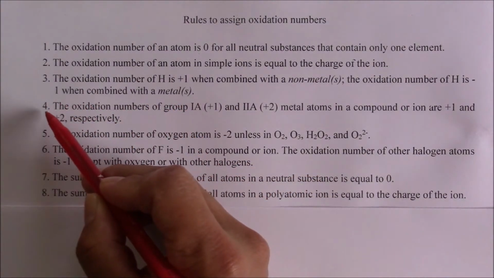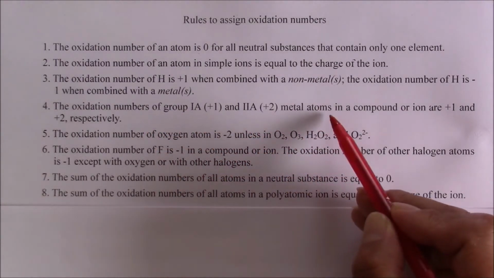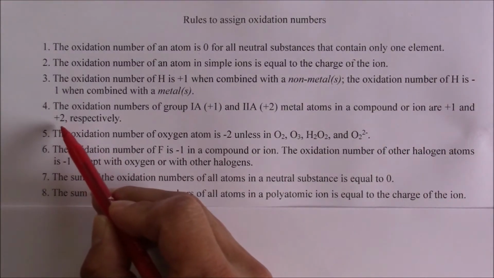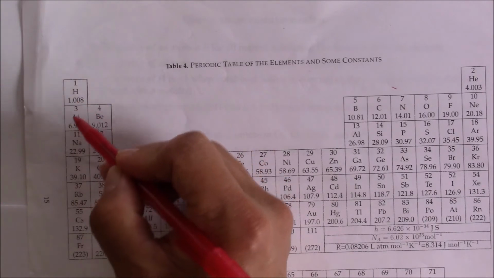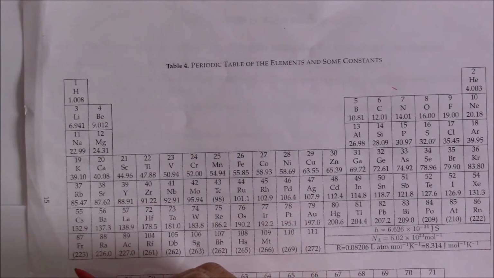Rule number 4. The oxidation numbers of group 1A and 2A metal atoms in a compound or ion are +1 and +2 respectively. Let's look at the periodic table. For the first column except hydrogen, from lithium to francium are called group 1A metals. We also call them alkali metals. When alkali metals form a compound or ion, the oxidation number of alkali metal atom will be +1.